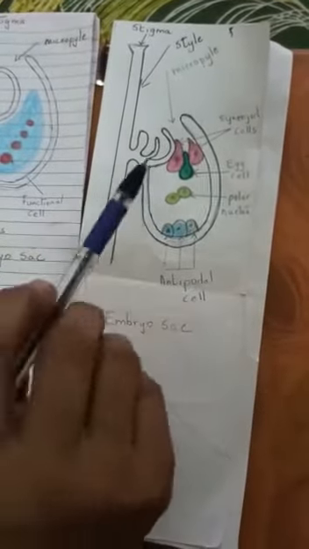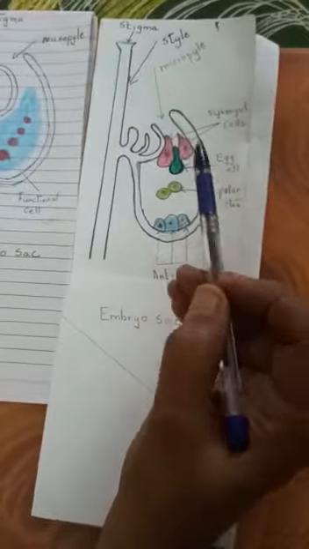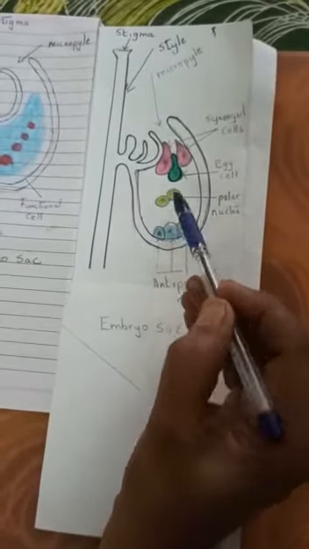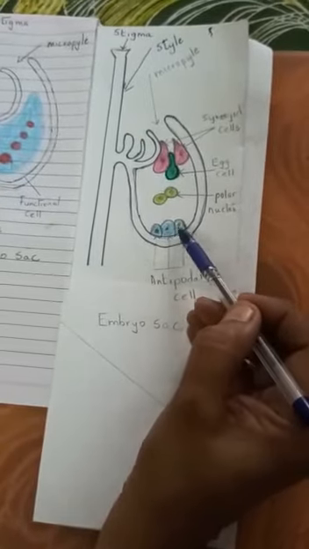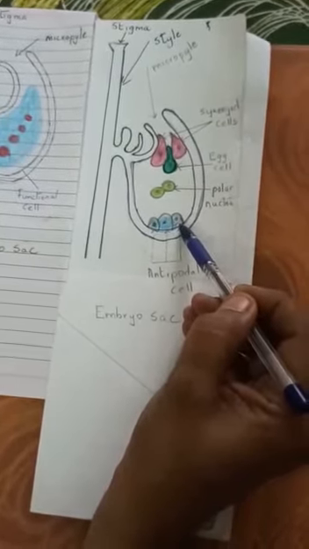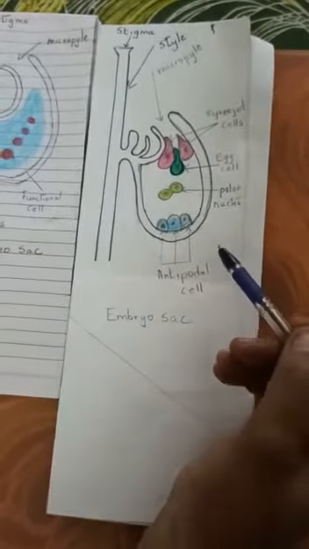So I said 7 cells with 8 nuclei. So here you have 1, 2, 3, 4, 5, 6, 7, 8. So these are the 7 cells with 8 nuclei.